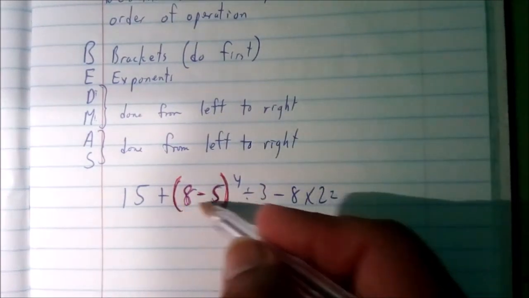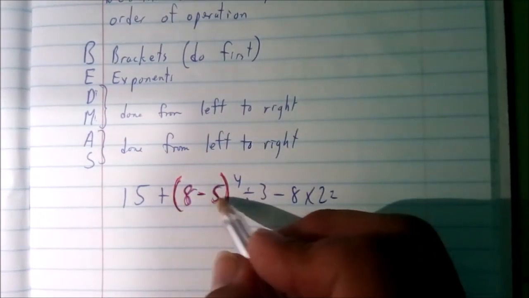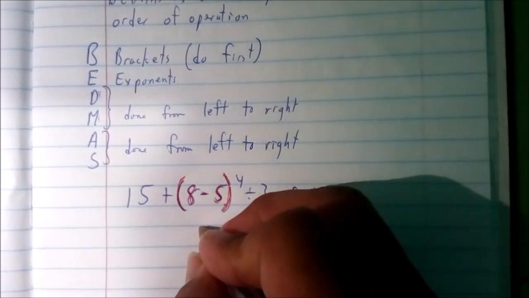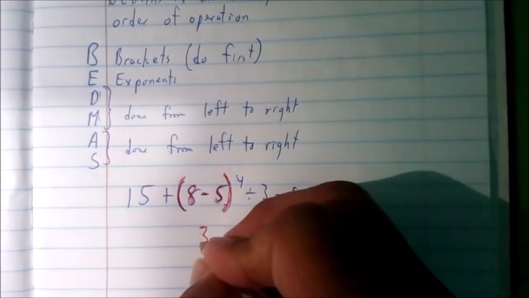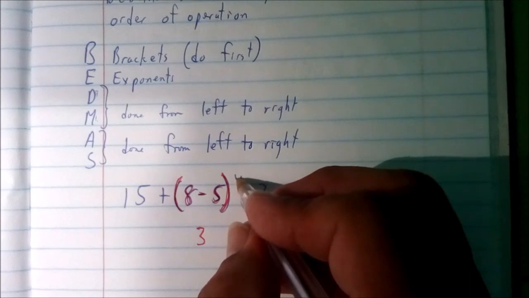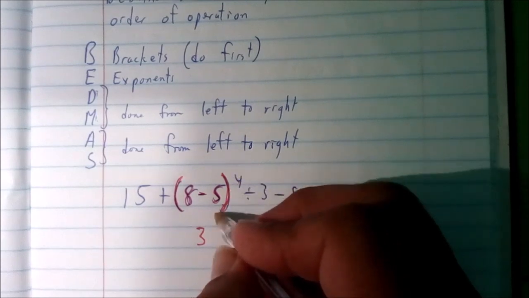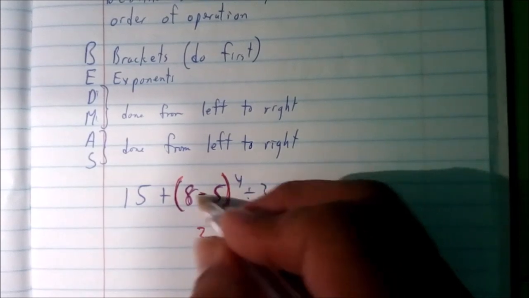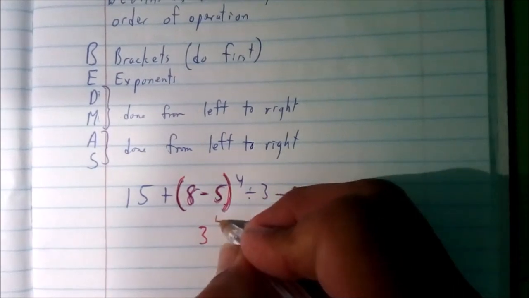So when we work out this piece here, we get 8 minus 5. That gives us a value of 3. Excellent. And then we bring down the power, this power that is on top, because this means that everything inside goes to the power of 4.